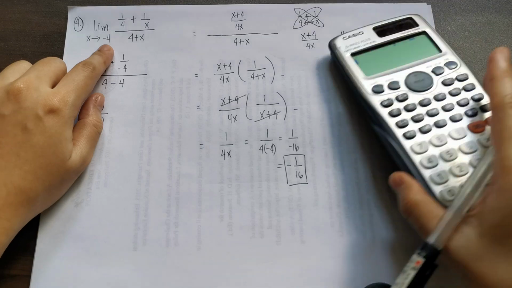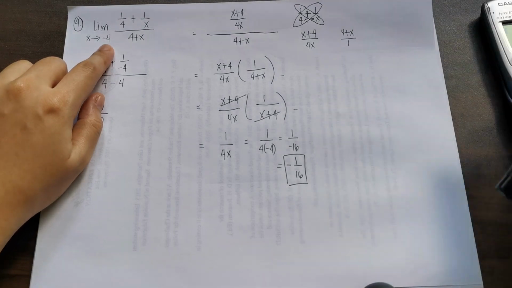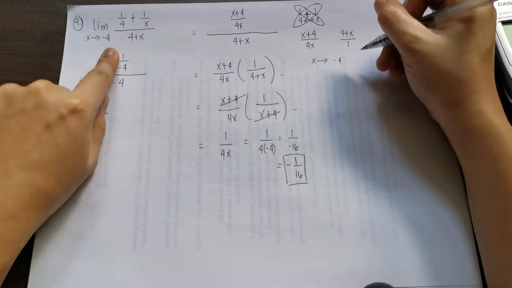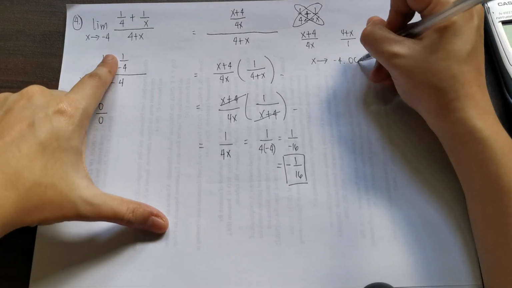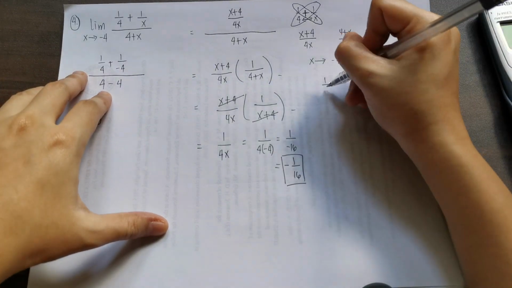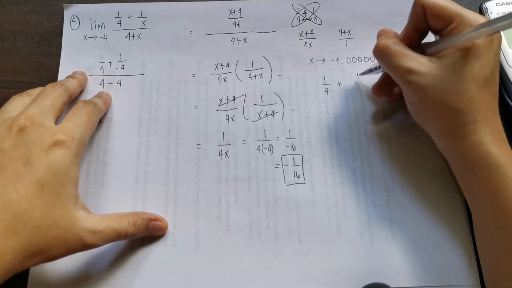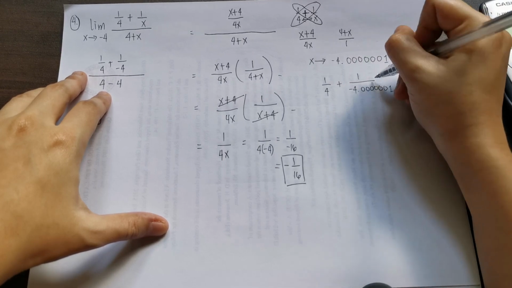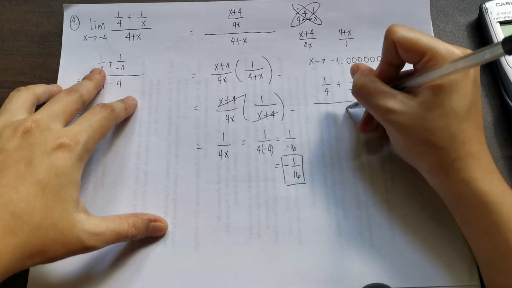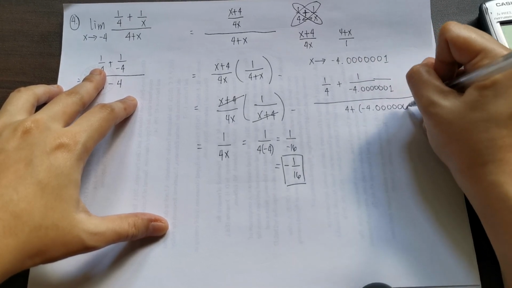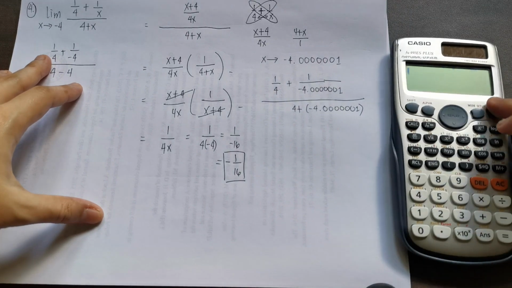Okay? Now, again, if you want to use your calculator, so, palitan nyo yung approaching value ng negative 4 point. So, ito si negative 4, lagyan ng 6 na zeros, and then 1. So, magiging 1/4, okay, plus 1 over negative 4.1234561, okay, all over 4 plus negative 4.1234561. So, input nyo sa calcu.